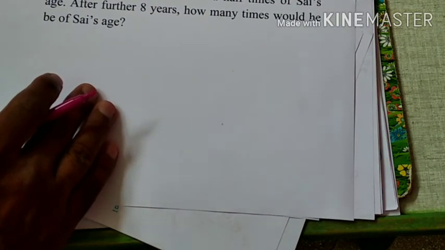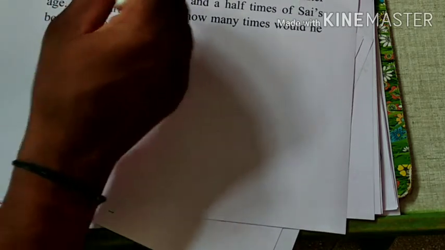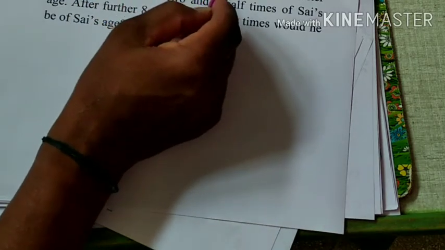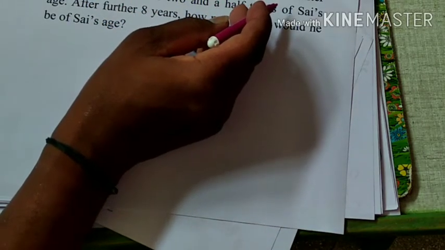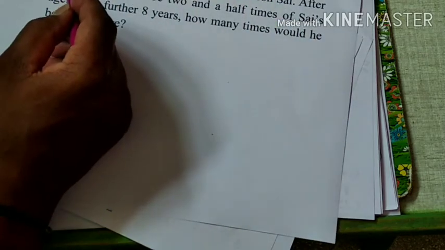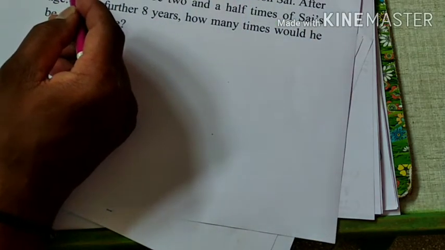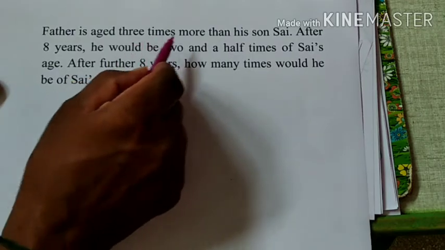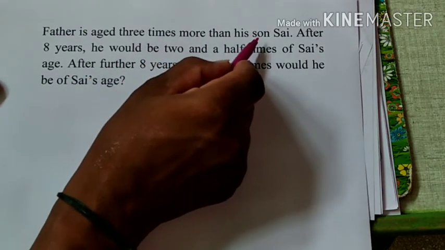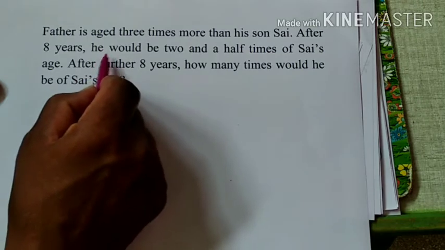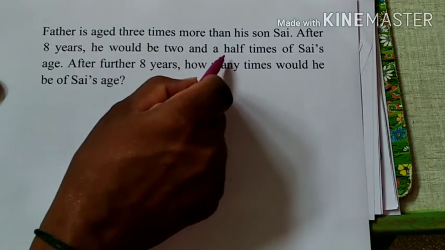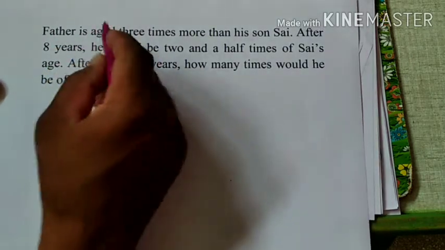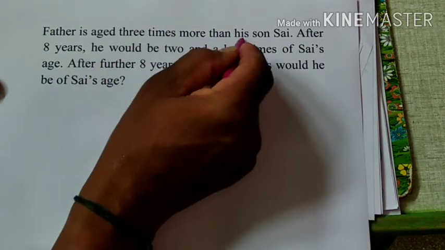The next problem is here: father's age is 3 times more than his son Soy's age. When? After 8 years. After 8 years, the father would be 2.5 times of Soy's age. See, read very carefully. I am repeating once again. Father's age is 3 times more than his son.